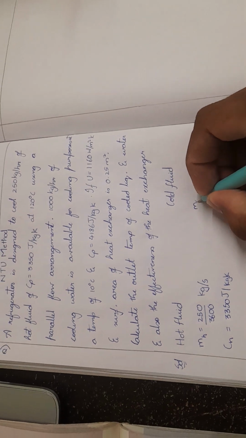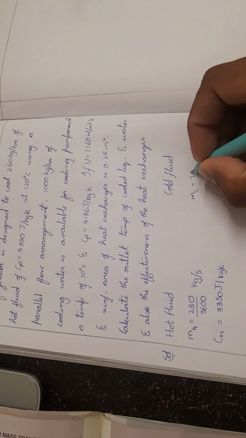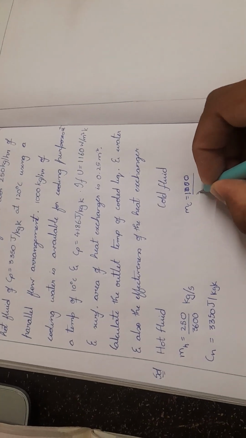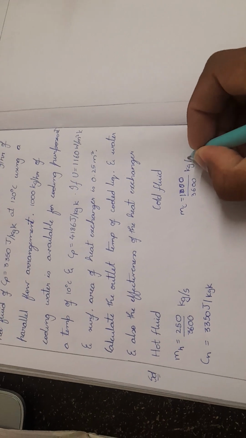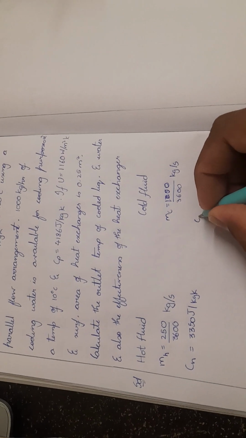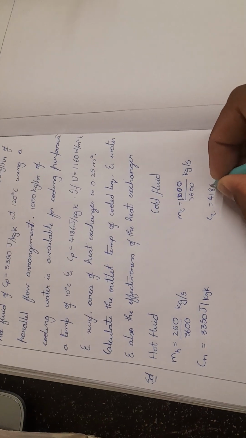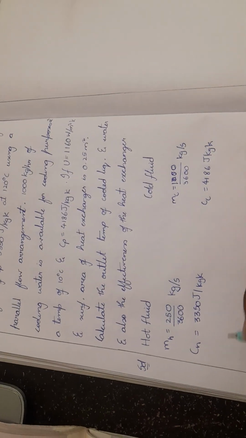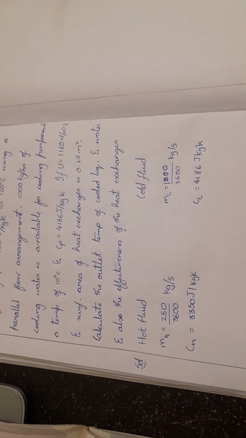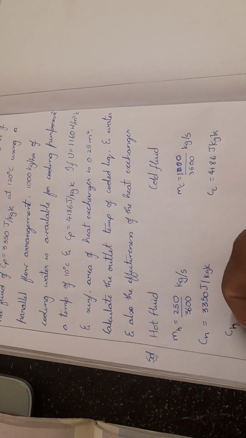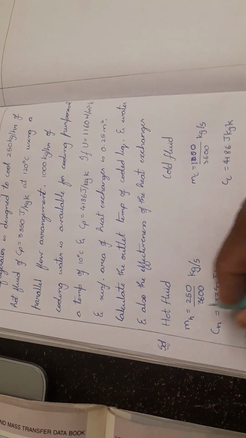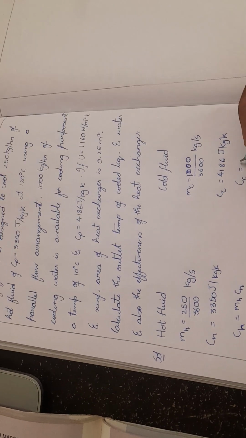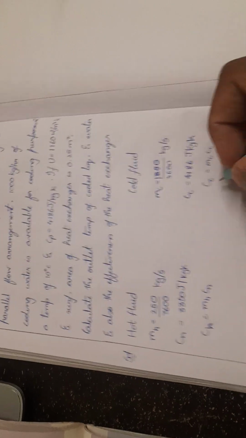Similarly, I have the mass flow rate of my cold fluid as 1000 over 3600 kg per second, and I have my specific heat as 4186 joules per kg Kelvin. Now, as I told you, we need to find out the respective C minimum and C maximum. So C for the hot fluid would be the product of mH and cH, and C for the cold fluid would be the product of mC and cC.